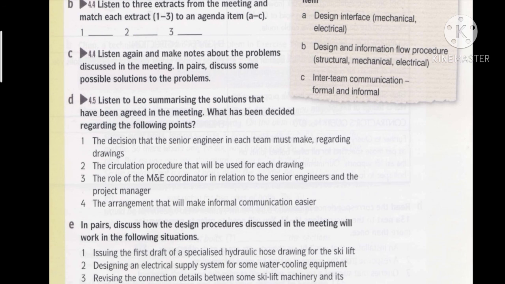Number 3, the role of the M&E coordinator in relation to the senior engineers and the project manager. He or she will liaise between the mechanical and electrical teams and will report to the project manager. هيبقى في بين كل يعني في team، في mechanical team and electrical team and both of them work together. هما الاتنين بيشتغلوا نفس المشروع. فايه وظيفة الكوردينيتور ده؟ ان هو هيربط بين الميكانيكال والالكتريكال تيمز وهيبلغ بقى البروجكت مانجر بأي حاجة بتحصل.